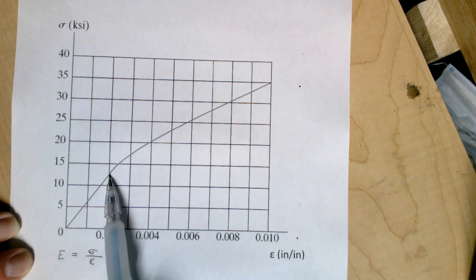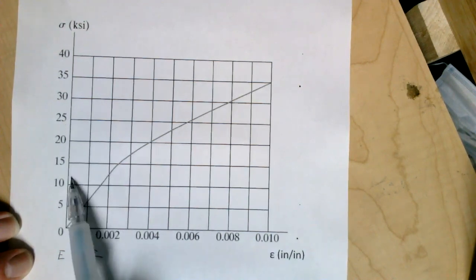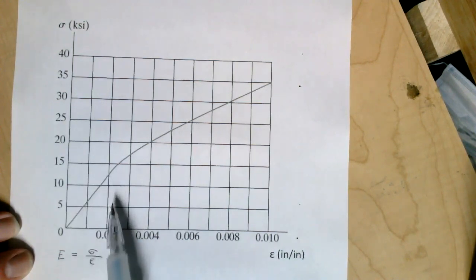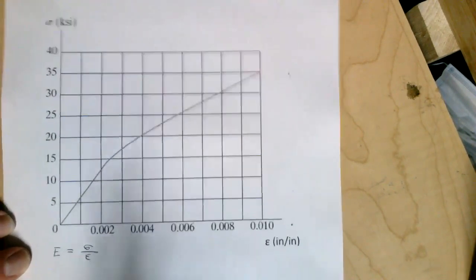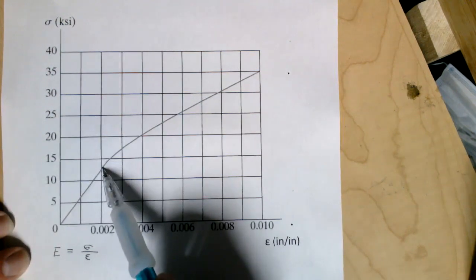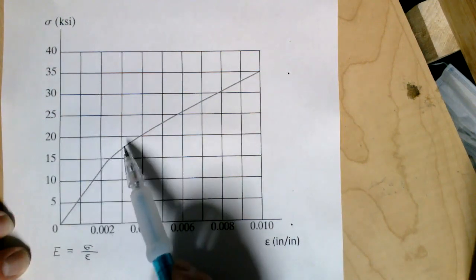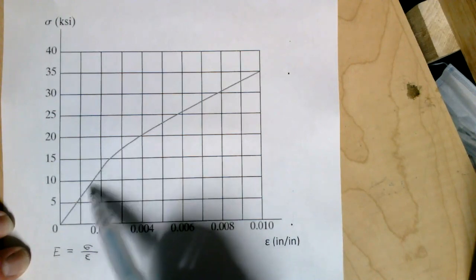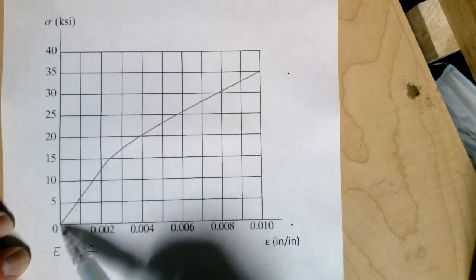You could possibly use this one here, which is maybe 12.5 KSI and 0.002 for the strain. That might be our best choice. We'll pick this point right here. Again, we can't pick anything over here where it's starting to curve, so we went just in this first proportional region.